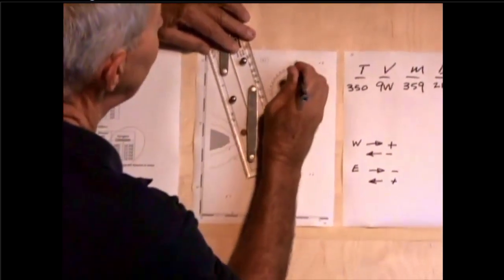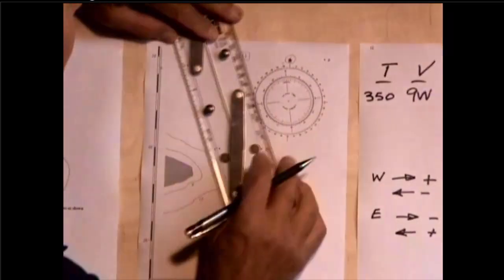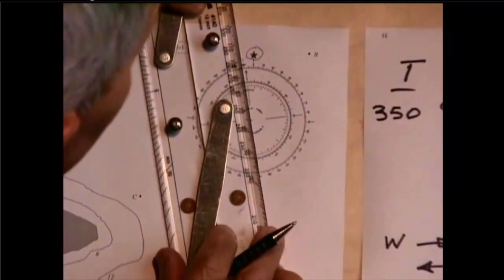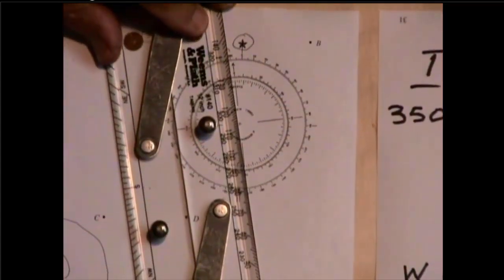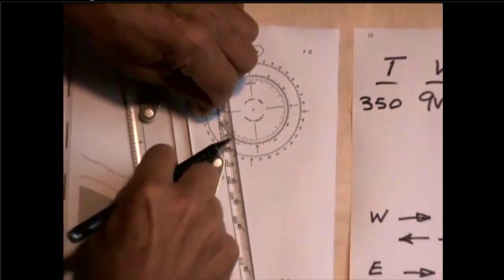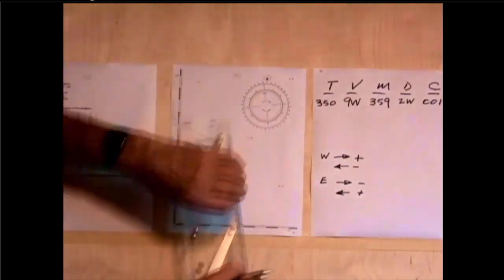Remember, it's true, so I'm using the outer ring with the star. And here's 350 right here. So I'll put my parallel rules in, set it on 350, walk the parallel rules over to my point E, and draw in a course line.